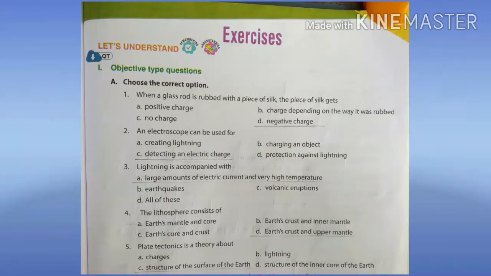In that, first, when a glass rod is rubbed with a piece of silk, the piece of silk gets. Answer is option number D, negative charge. Second, an electroscope can be used for. Answer is option number C, detecting an electric charge. Third, lightning is accompanied with. Answer is option number A, large amount of electric current and very high temperature.